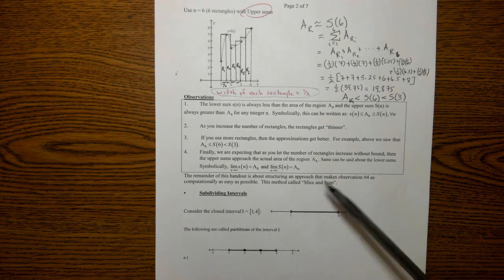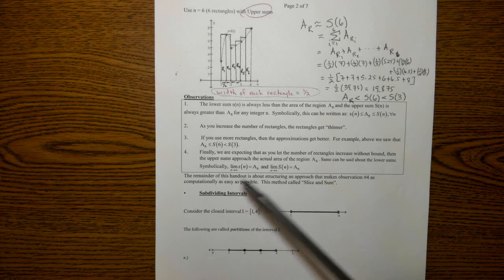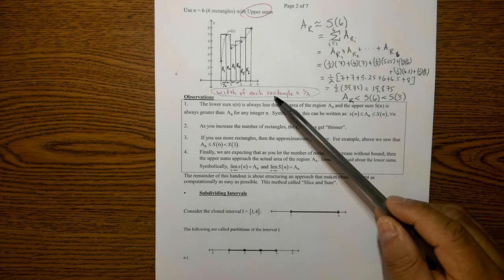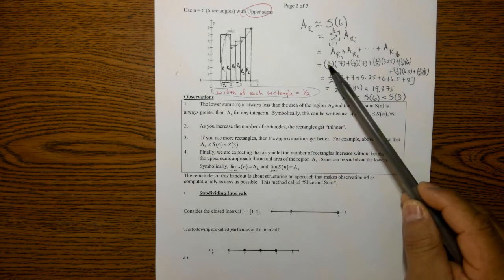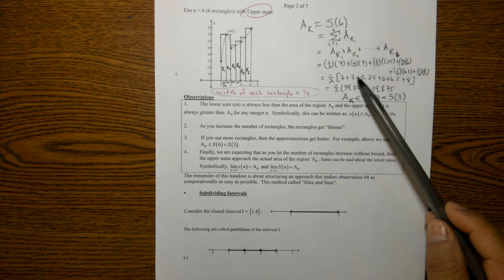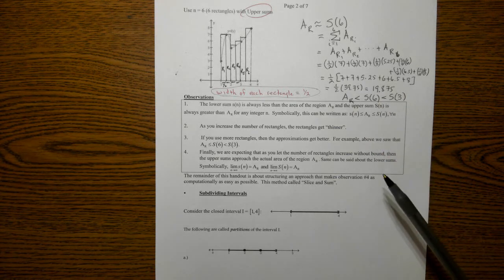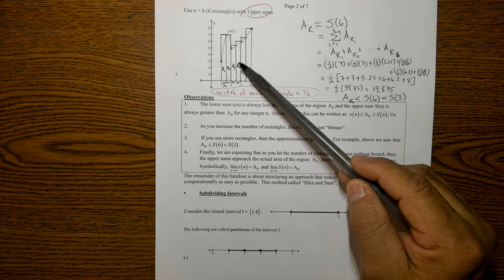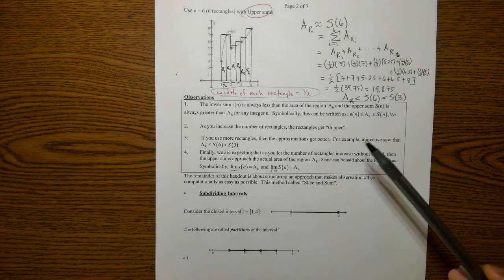And just to show you how computationally easy it is, by making the width of each rectangle the same, I'm able to factor out this 1/2 and just add the outputs of the function to get this 39.75, and then I multiply by the common thickness of each rectangle. They don't have to be all the same width, but it always makes the computations easier if you take them to be the same width.